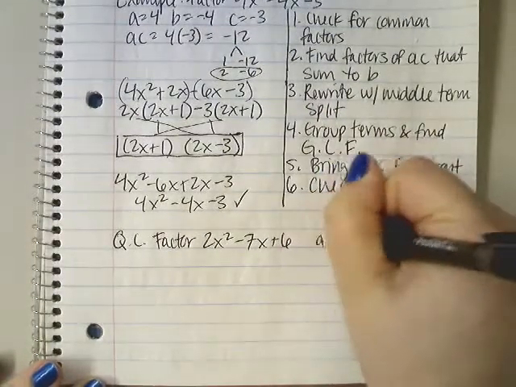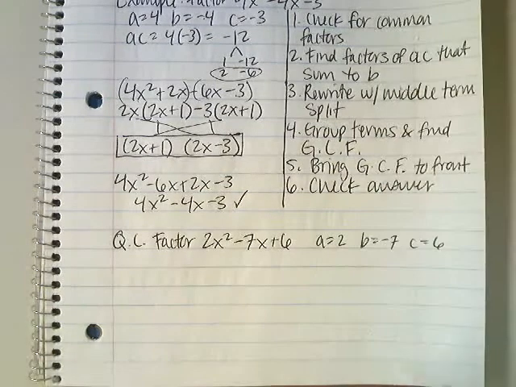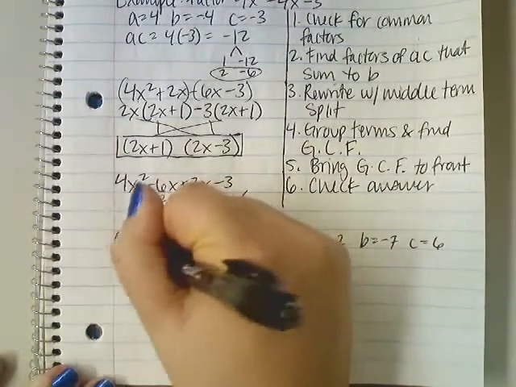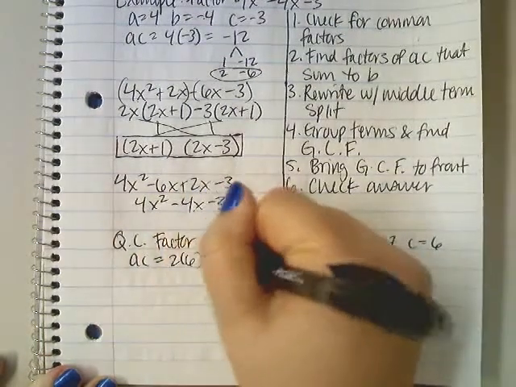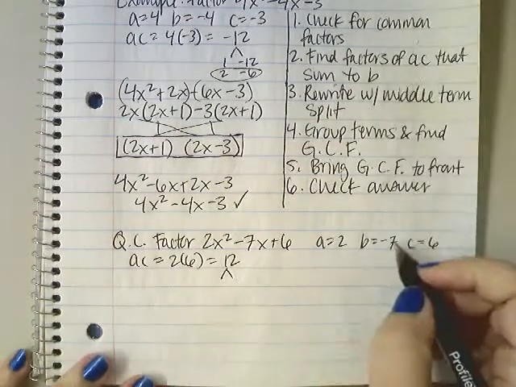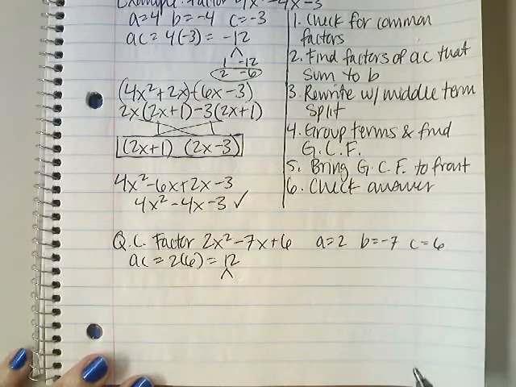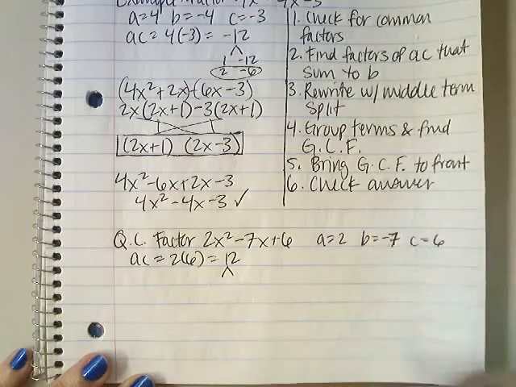So a here is 2, b is negative 7, c is 6. So I'm going to find factors of AC, which is factors of 2 times 6, which is 12. So I'm finding factors of 12 that add to negative 7. So again, my larger factor is going to be negative here. Both factors are going to be negative because they're adding to a negative but multiplying to a positive. So both my terms will be negative here.